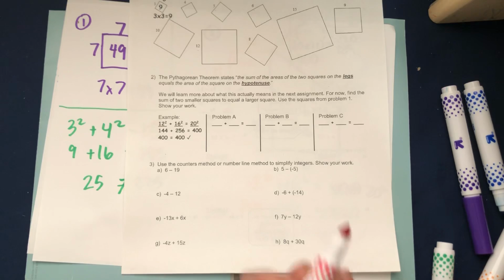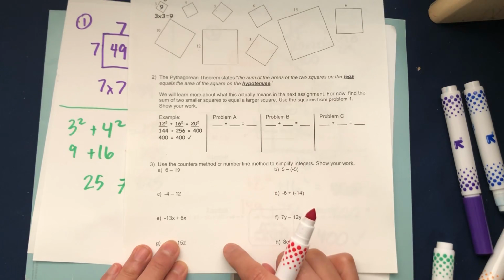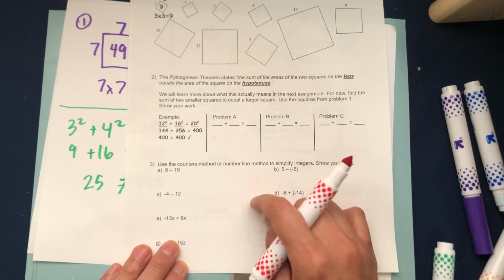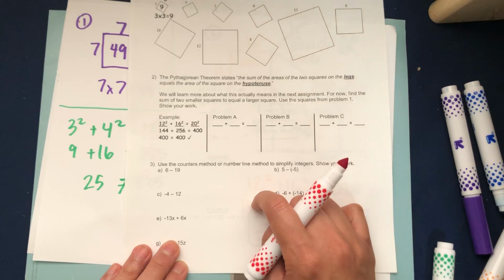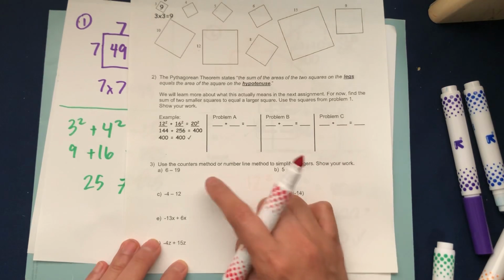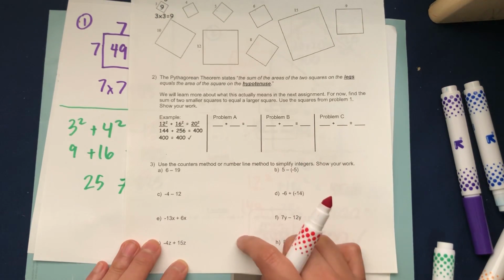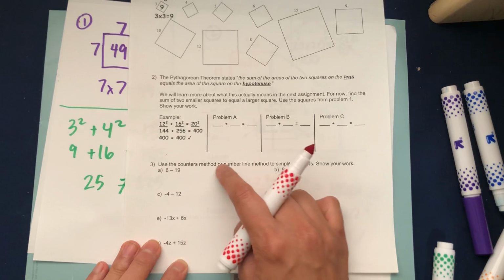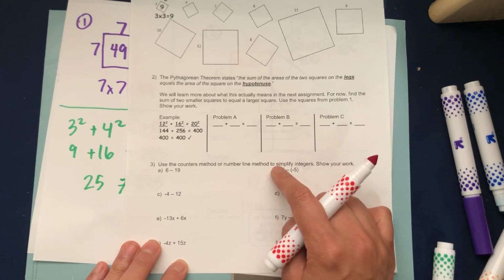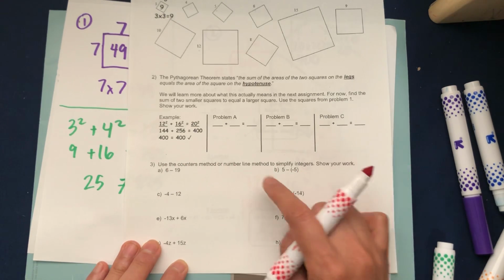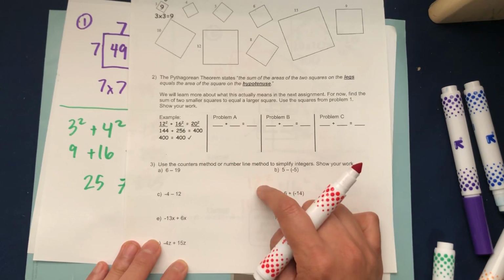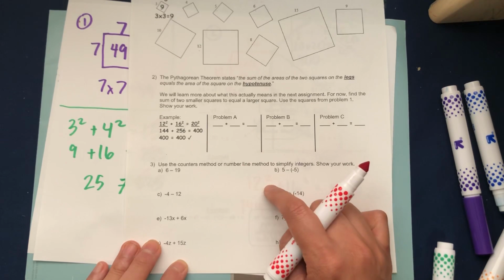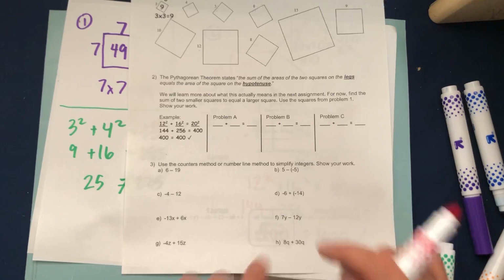For problem number 3, classic integers problem, adding and subtracting. The number one reason students struggled on the quiz is because they couldn't add or subtract integers correctly. So for number 3, you need to use the counters method or number line method to simplify integers. You must use one of these two methods. Don't do it mentally. Use one of these methods because so many students are still making this mistake on the quiz.